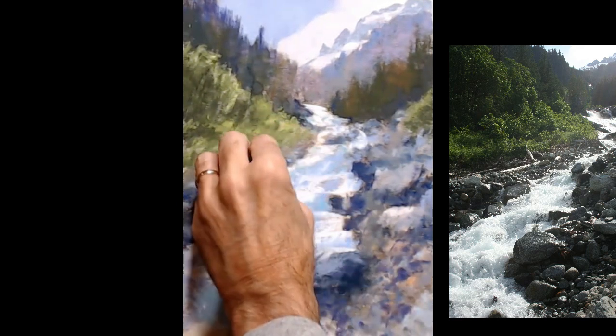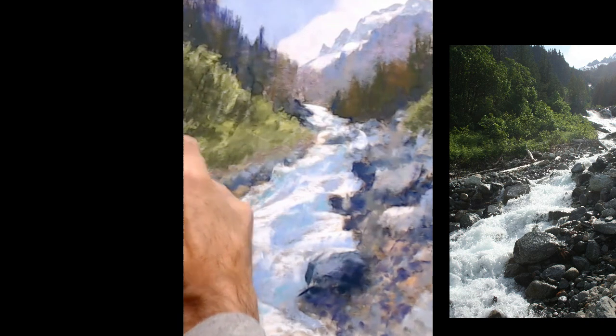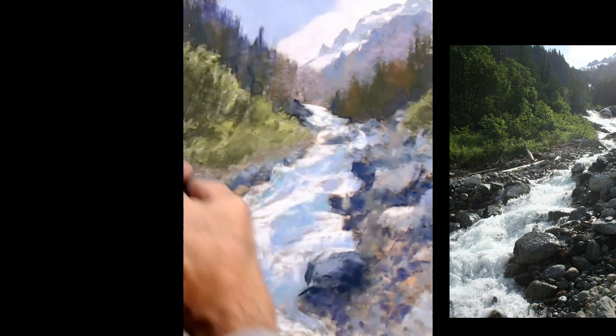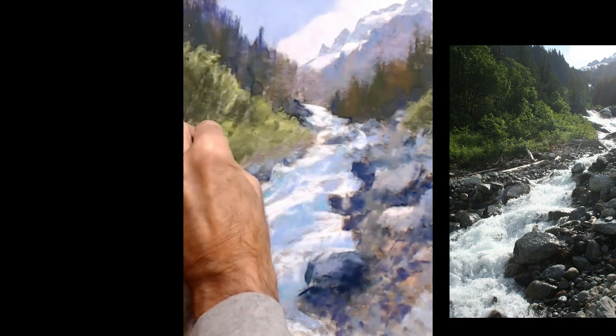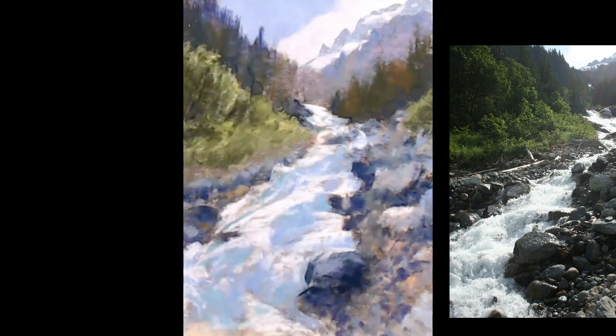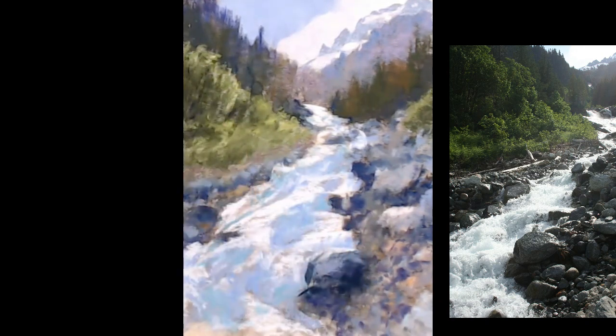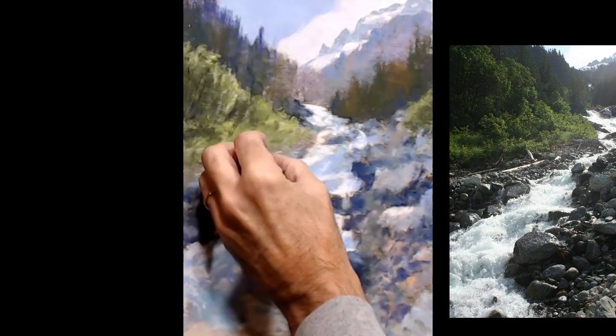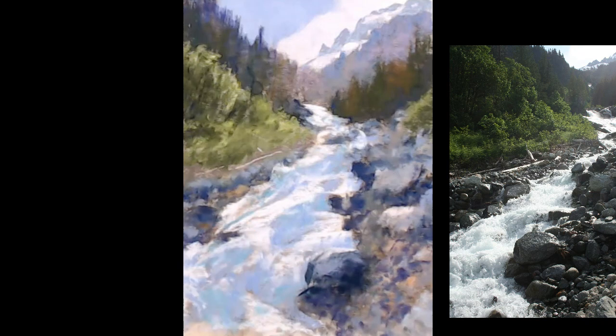Again, that squinting helps keep that discipline of keeping a lot of the detail out of the picture. So there's the log that I placed in there.